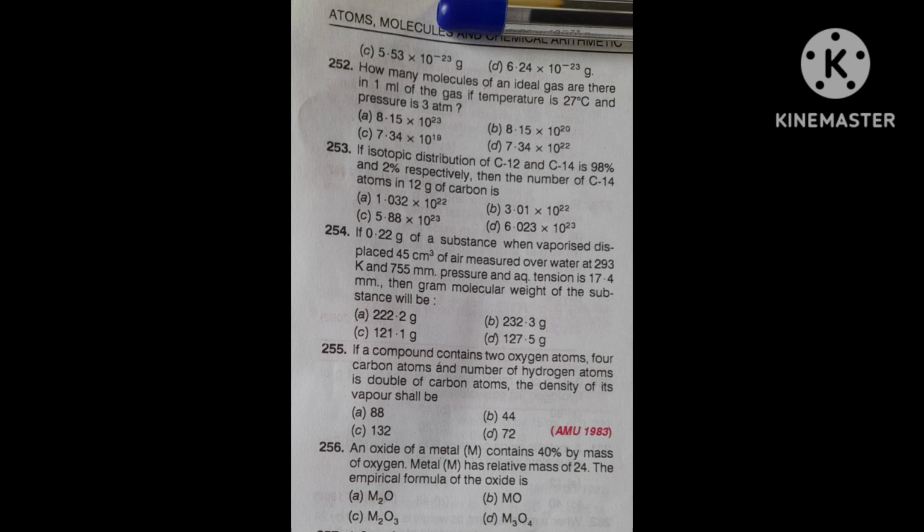Molecular weight is 88, so vapor density is equal to 88 divided by 2, that is 44. This question was asked in AMU.